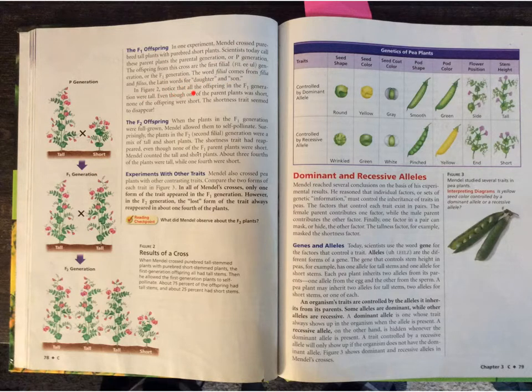So in figure 2, notice that all of the offspring in the F1 generation, which is here, were all tall, even though one of the parent plants was short, right here. None of the offspring, right here, were short. The shortness trait seemed to disappear.